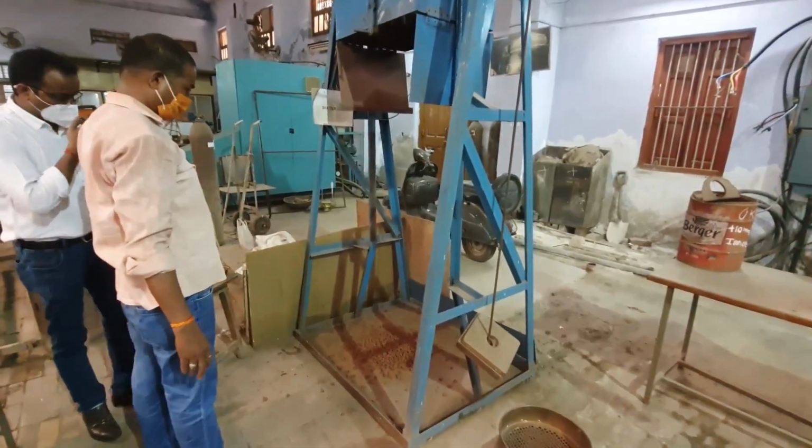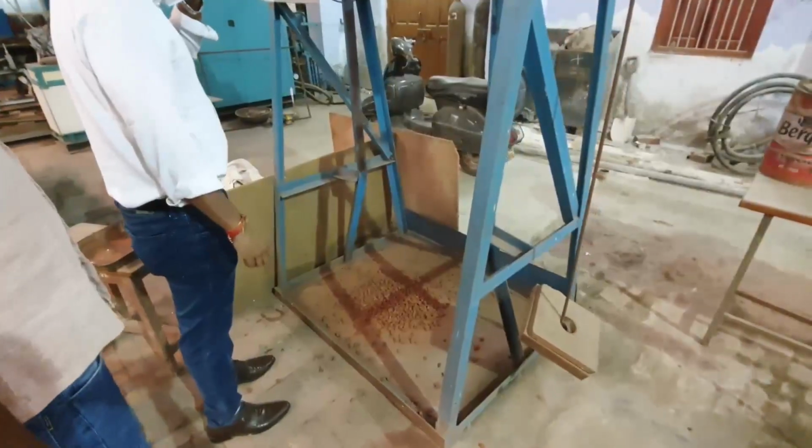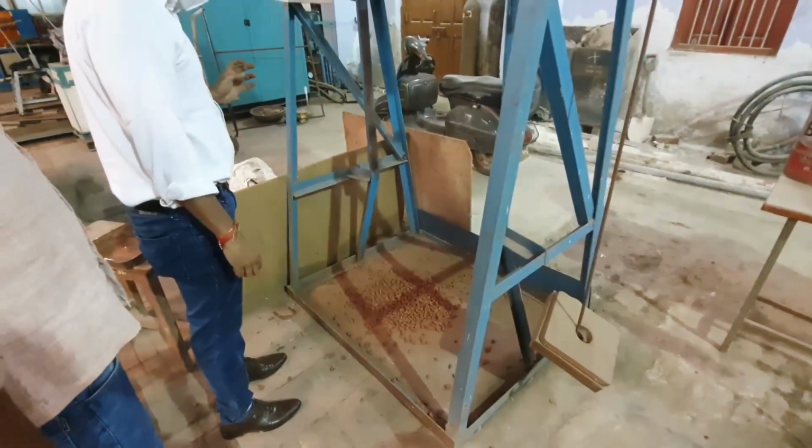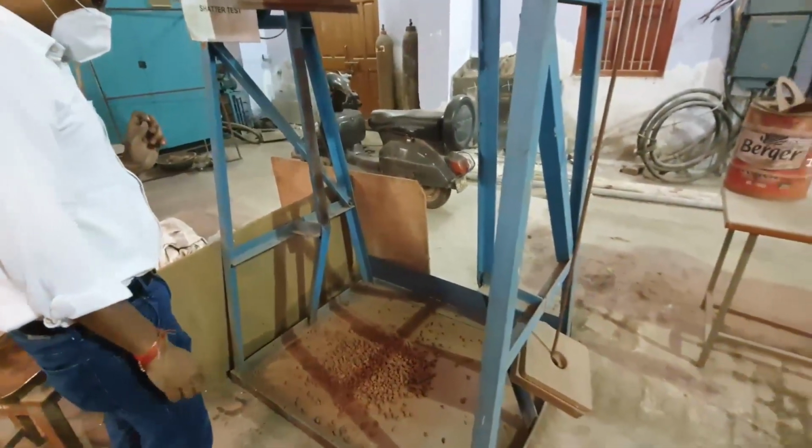This time, after collecting the material, we have to weigh the fraction, the weight fraction. Because 4 drops are completed, now we take this weight fraction to calculate the shatter index, the percentage of shatter index.